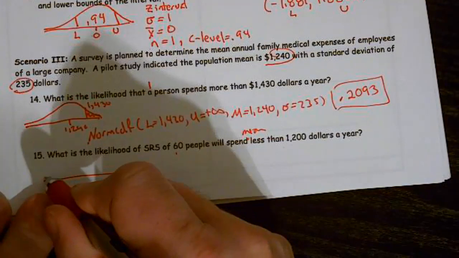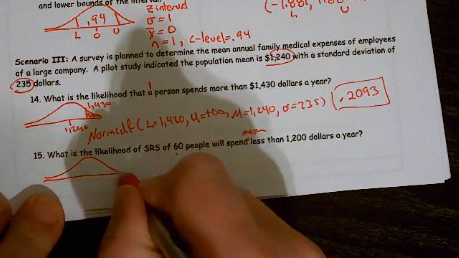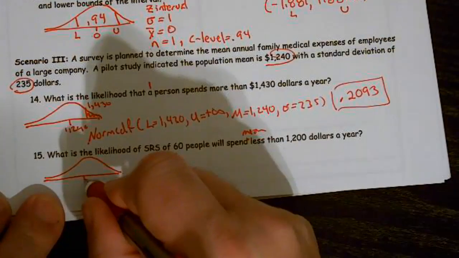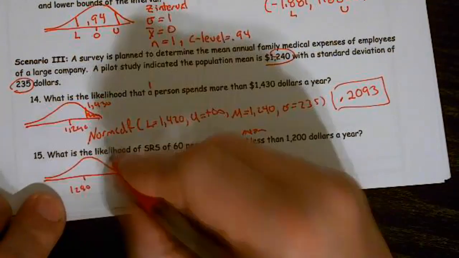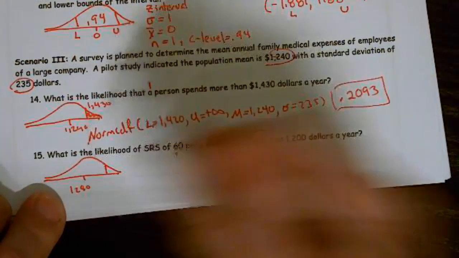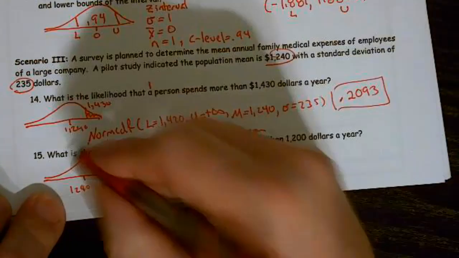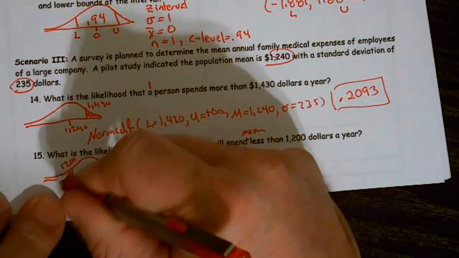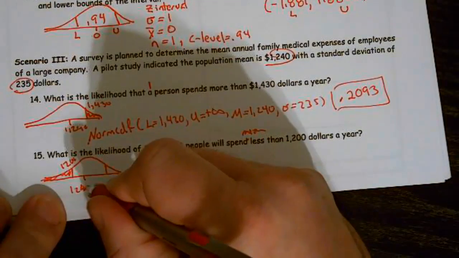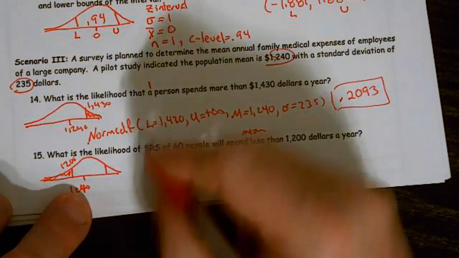So in this case, we're centered at 1,240. We're centered at the actual value. We have a value of spend less than 1,200, so that's over here. We have to spend less. And we have a sample size of 60.